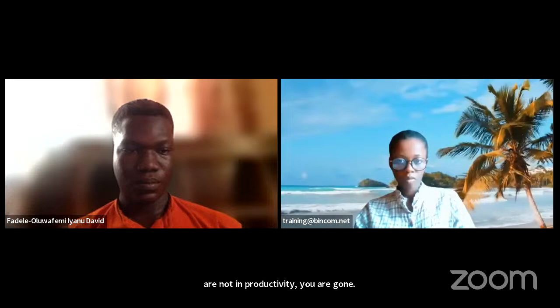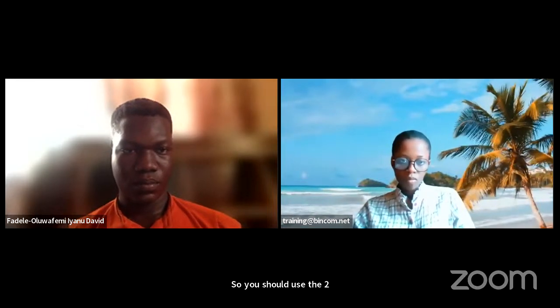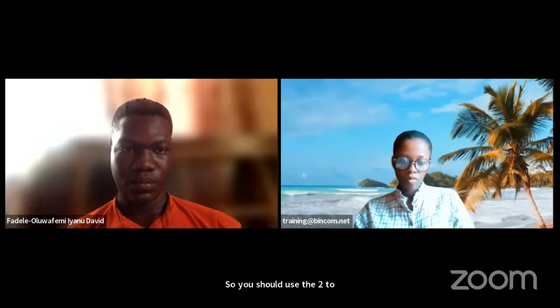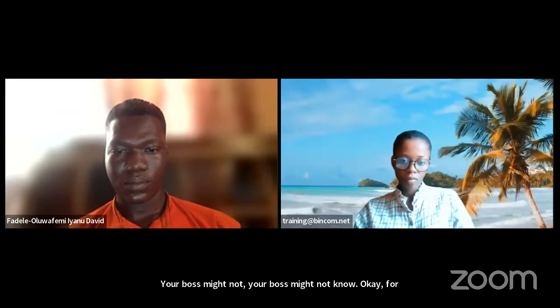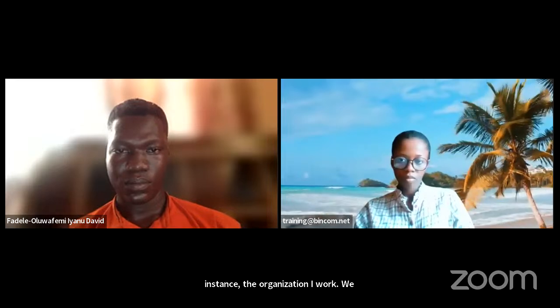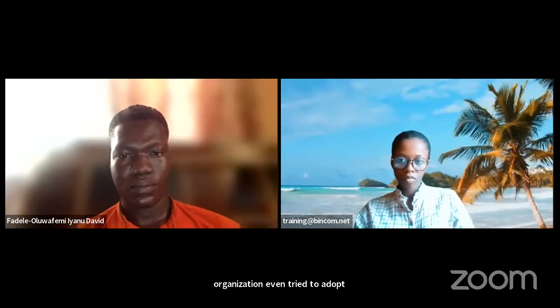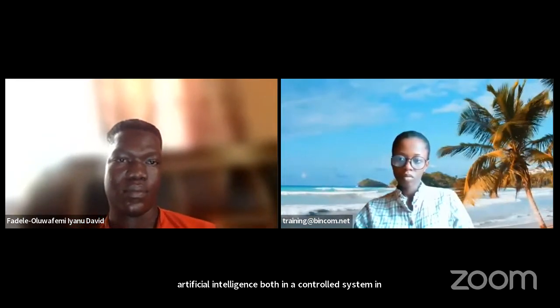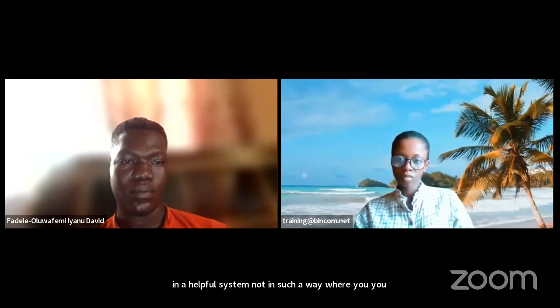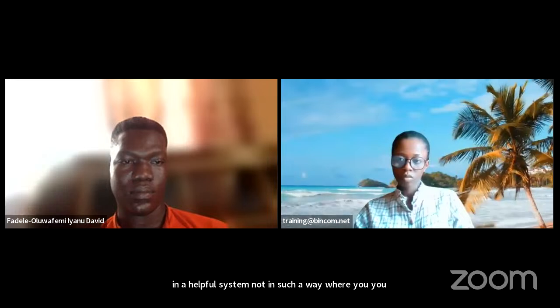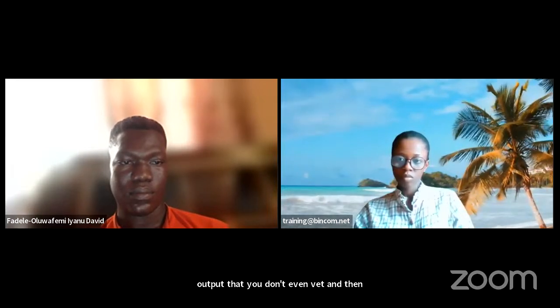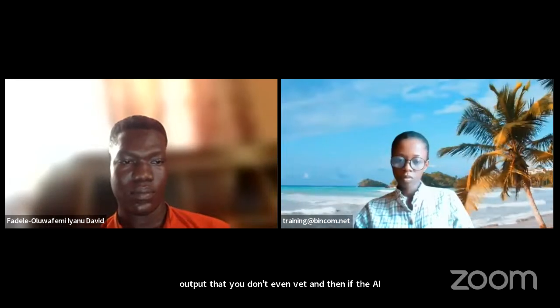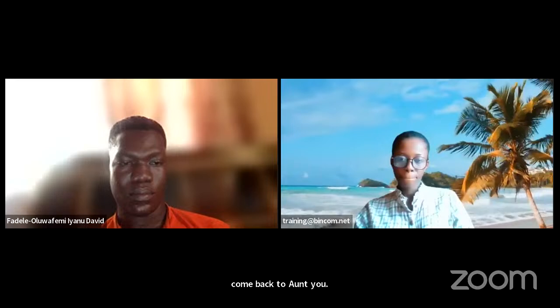So you should use the tool to upskill your productivity, because if you use AI to respond to an email now, your boss might not know. For instance, the organization I work for even tried to adopt artificial intelligence. That's how inevitable AI is. The organization tried to adopt it, but in a controlled system, in a helpful system, not in such a way where you just dump your work on AI and then produce an output that you don't even vet. And then if the AI hallucinates and produces wrong information, it will come back to haunt you. That's my input.